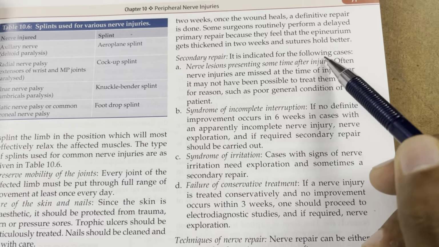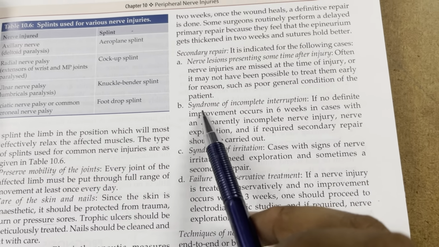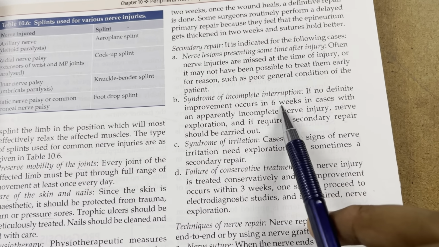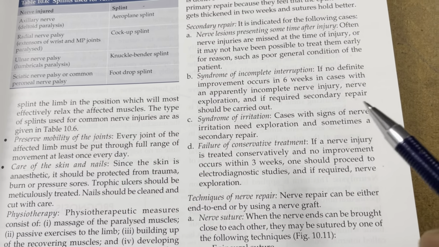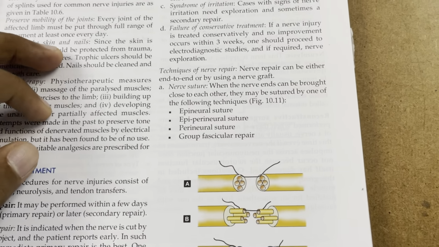So secondary repair is indicated for the following cases. When nerve lesions present sometime after injury, when there is a syndrome of incomplete interruption, so if there is no definitive improvement in 6 weeks, then you do a secondary repair. Syndrome of irritation, so nerve irritation, and failure of conservative treatment within 3 weeks, okay?